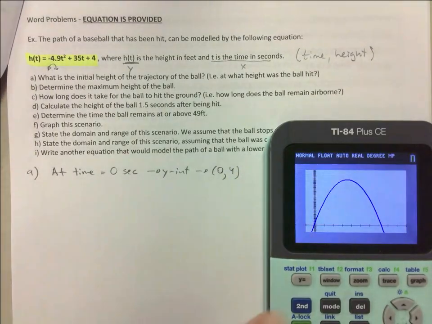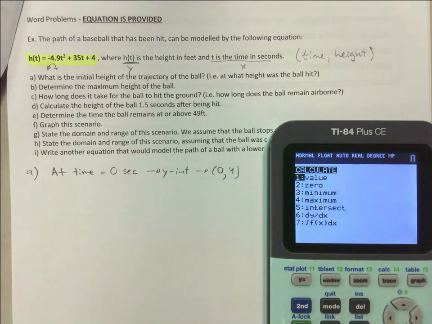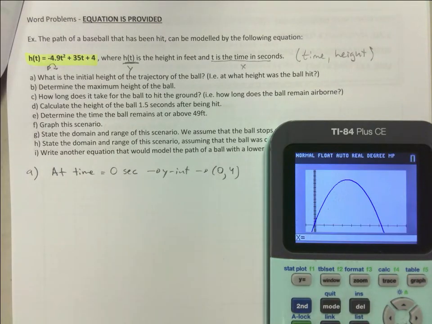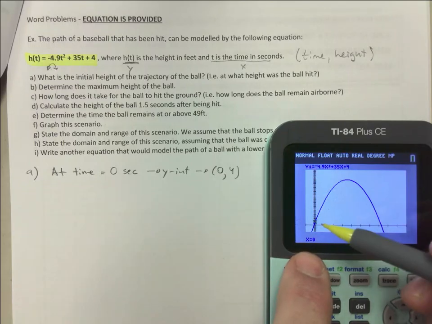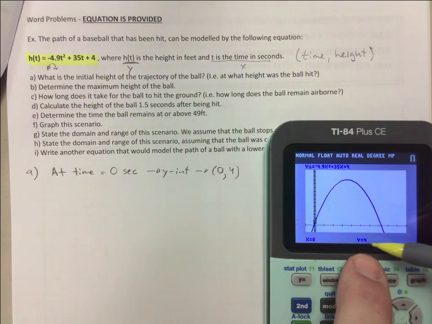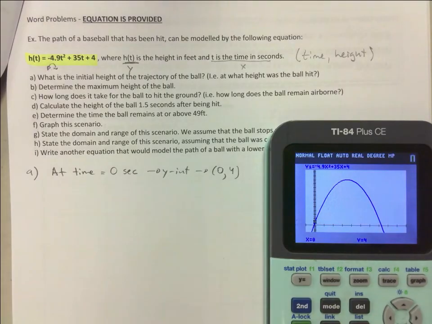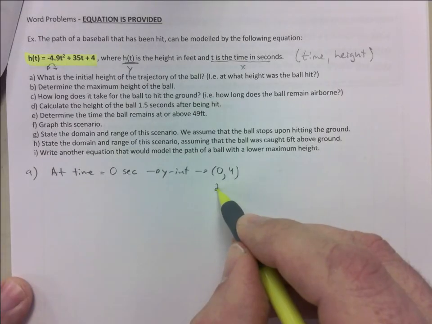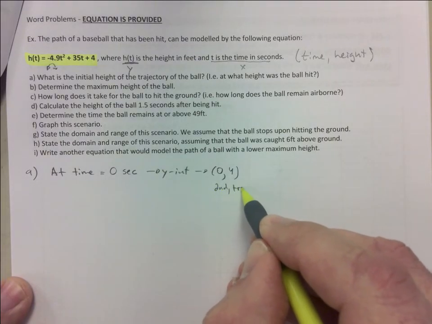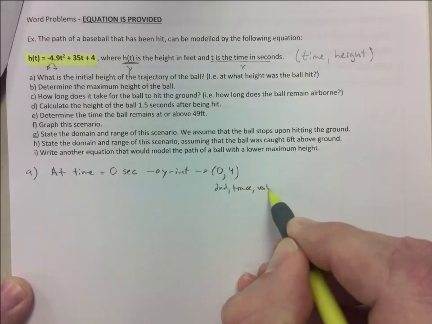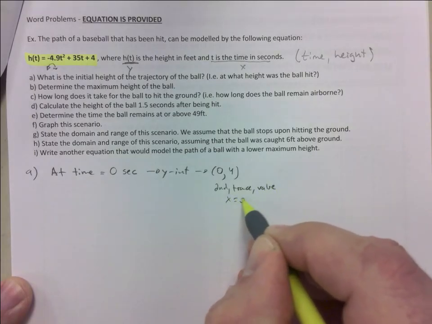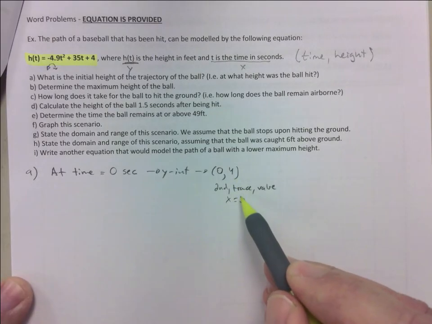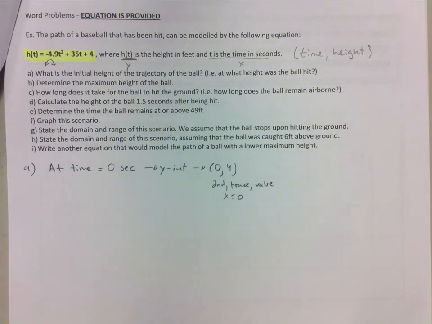So if you know that it's 4, go for it. If you don't, you've got to second trace value, x is equal to 0, y is equal to 4. There it is, right? So it's whatever works for you. Just make sure you go second trace value x is equal to 0. If you're going to use your calculator, tell me that you've done that.